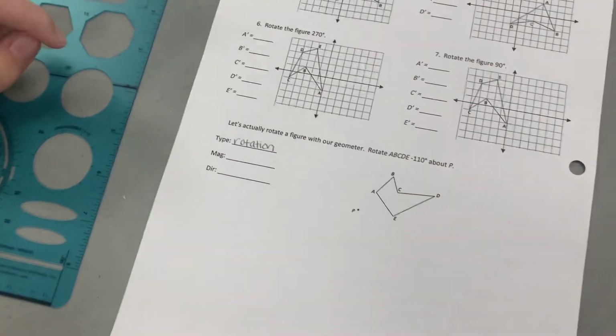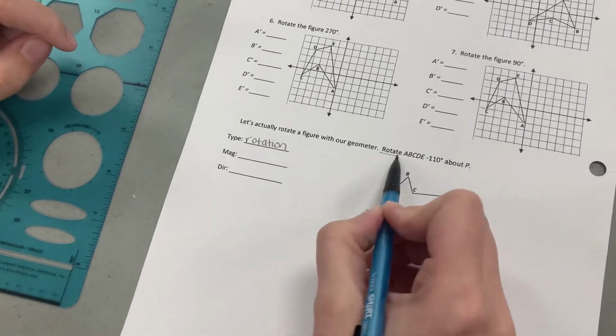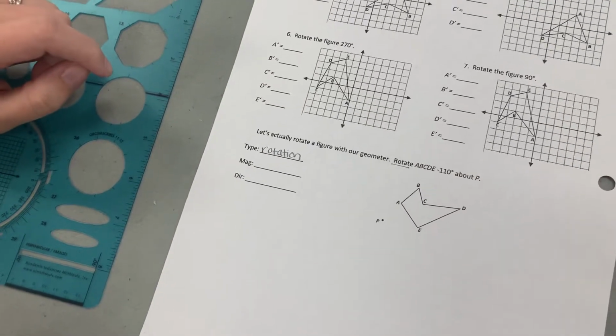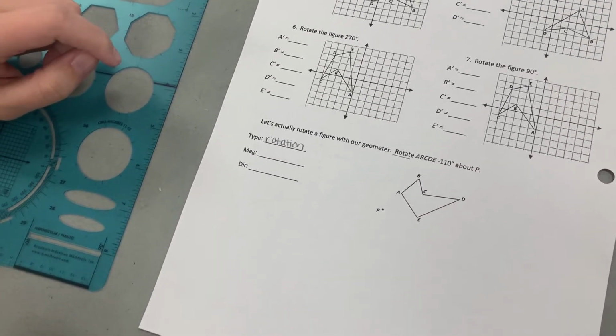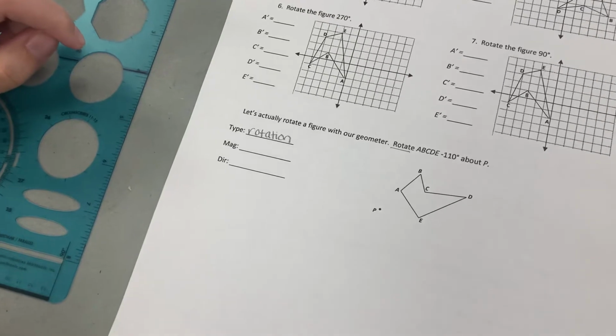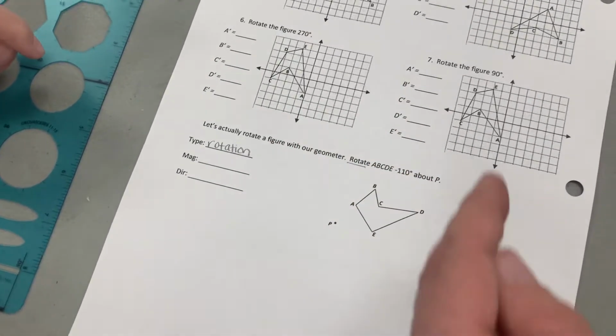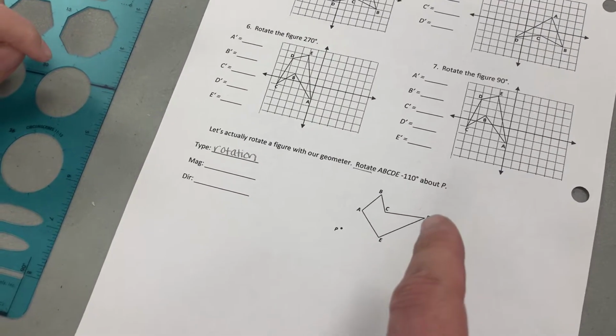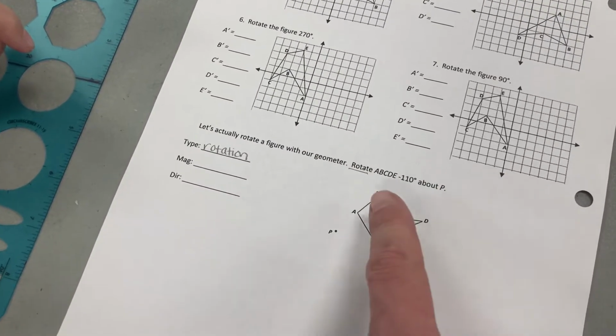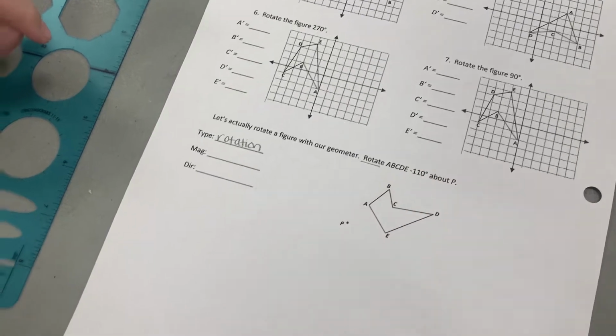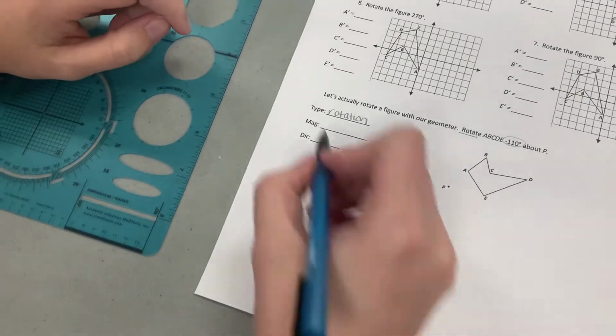So this is a rotation. How did we know? Because they told us so. Magnitude means how much are we rotating it. Now it's kind of interesting because we can rotate something two directions. We could turn it clockwise, which goes around like this, or we can rotate it counterclockwise. Well, the magnitude, they tell us straight up negative 110 degrees.